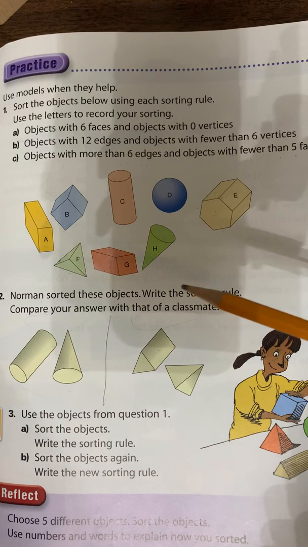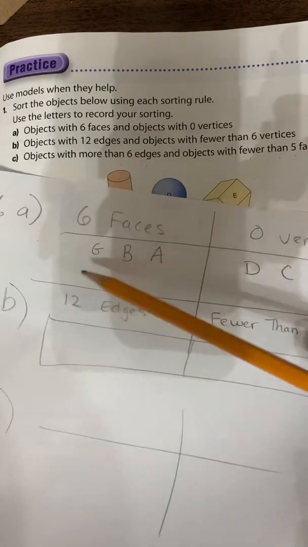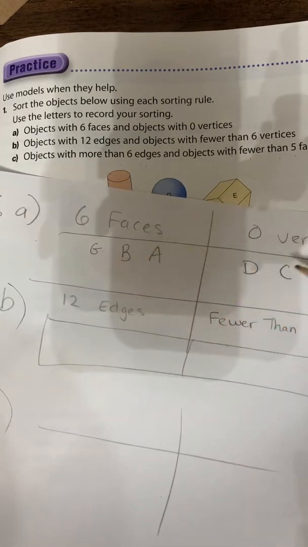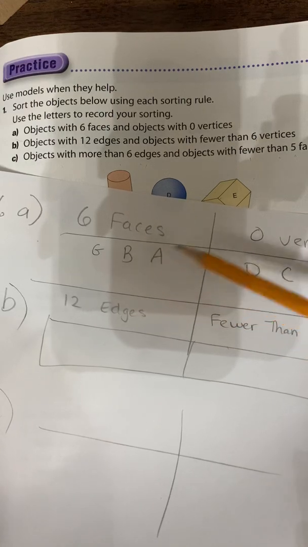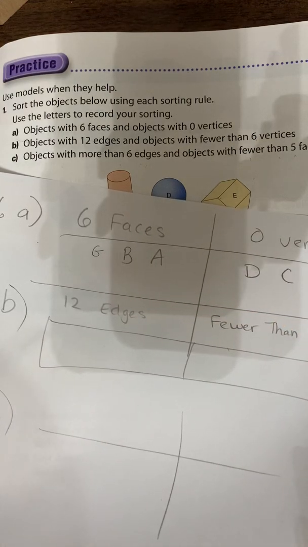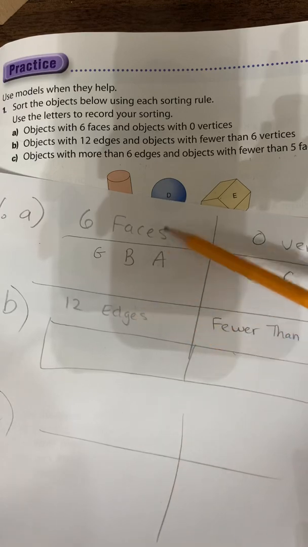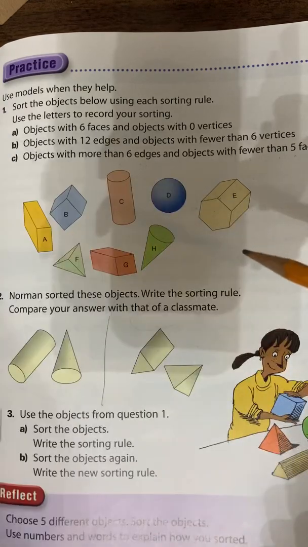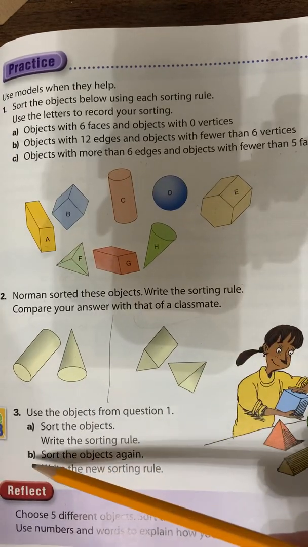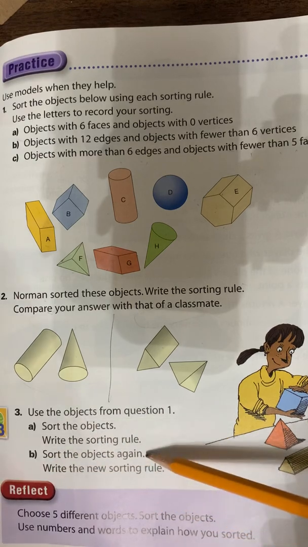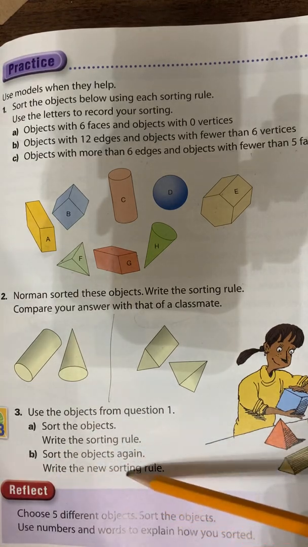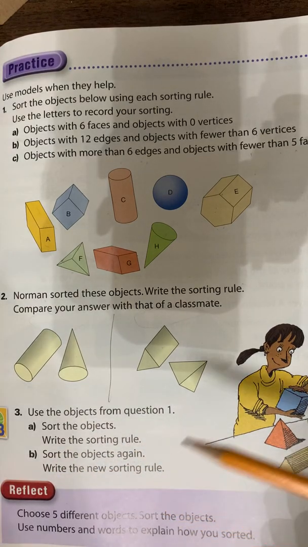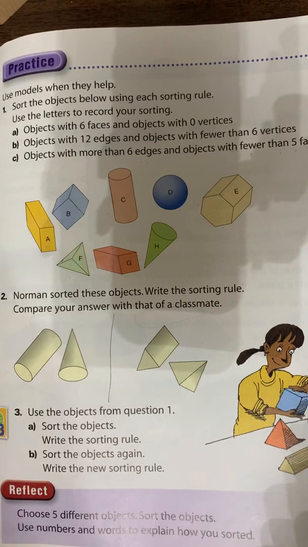So just like we had done for question 1, where we sorted the objects, you're going to make up your own rule and then write down which letters fit under it. But you can't reuse these rules. 3B, sort the objects again. Write the new sorting rule. Do it again. All right.